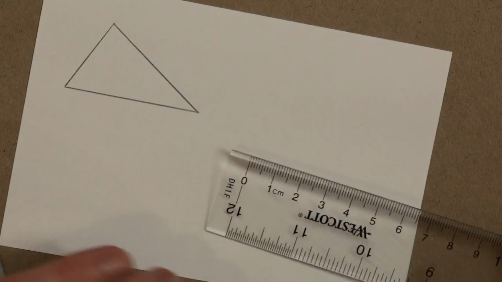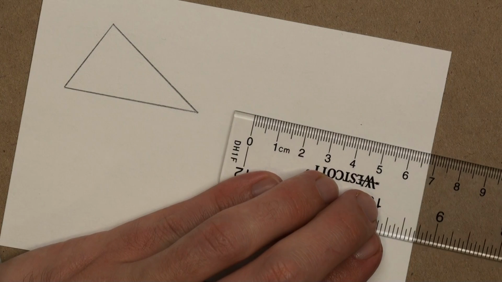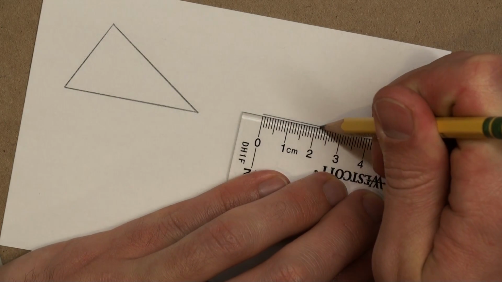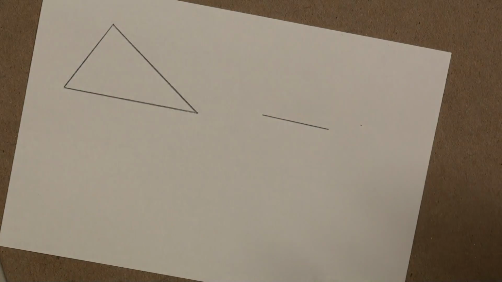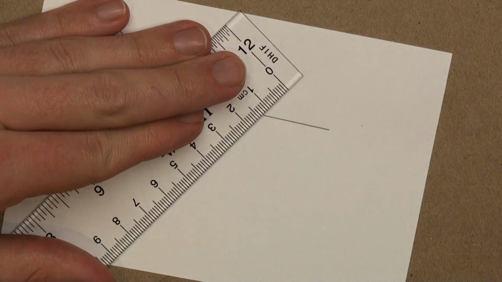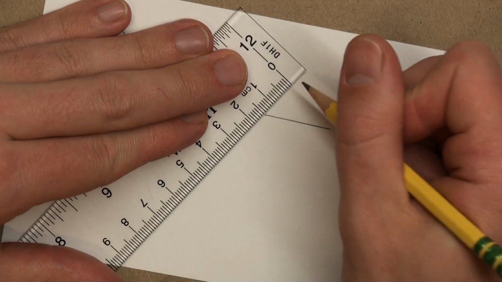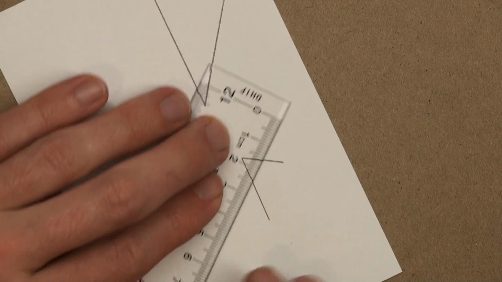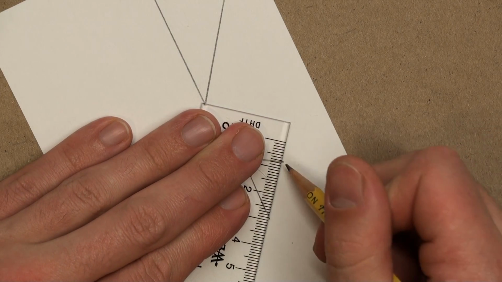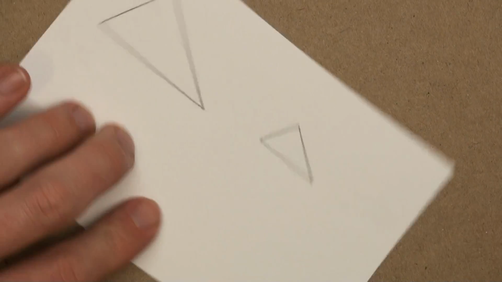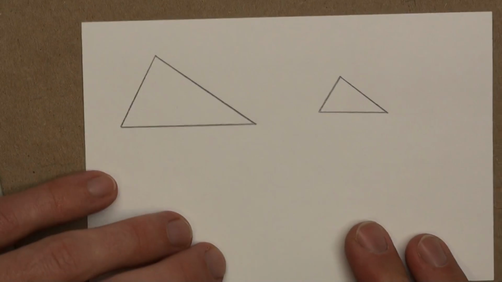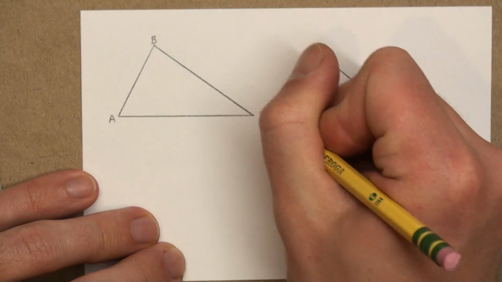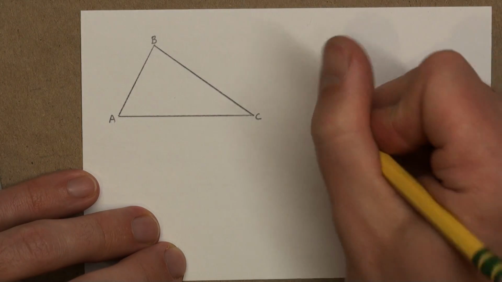Now I'll make the next one about half as big: 2.5 on the bottom, and up about 1.5, then connect the last two sides. So I've got two similar triangles. Let's call the first one ABC and the second one DEF.